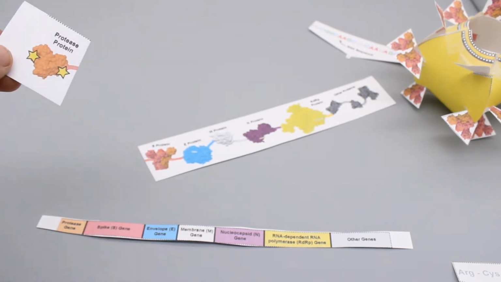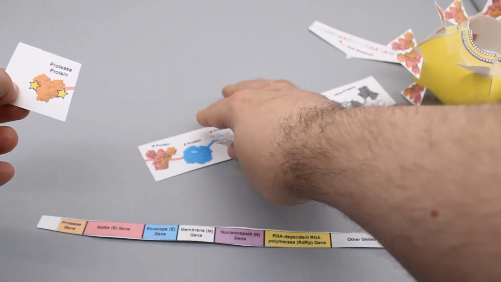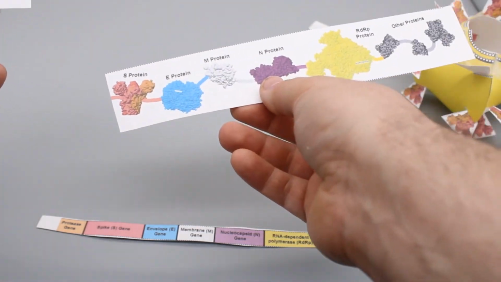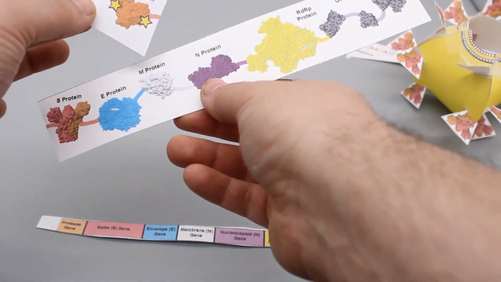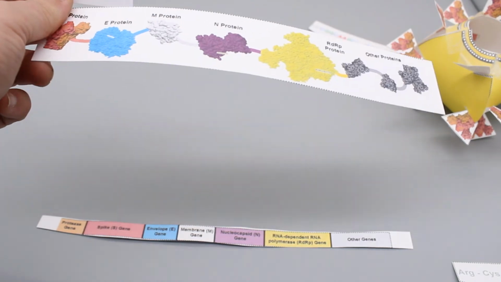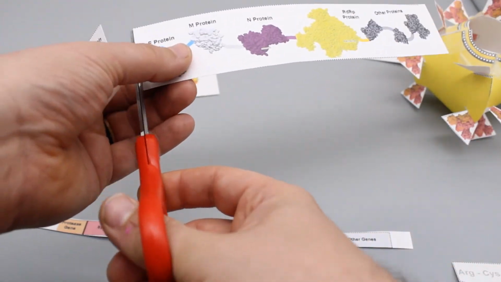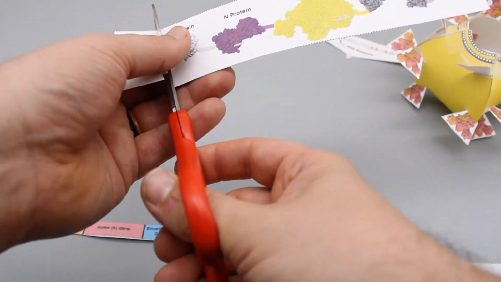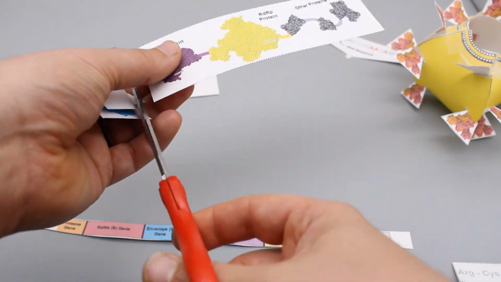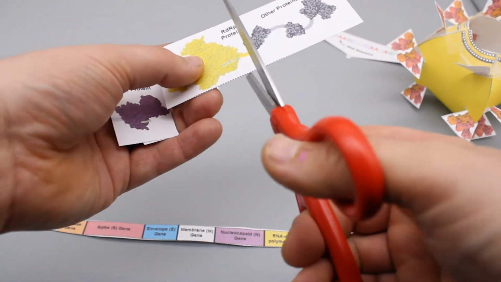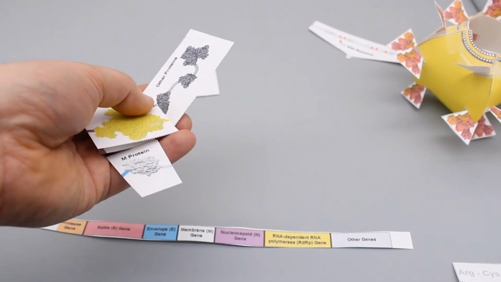So you now have a protease floating around free, and it goes and further cuts the rest of this polyprotein. Everywhere that there's a protease cut site, it will cut another one of these polyproteins into its own individual piece. And we can simulate that simply by cutting each one of these with our scissors.